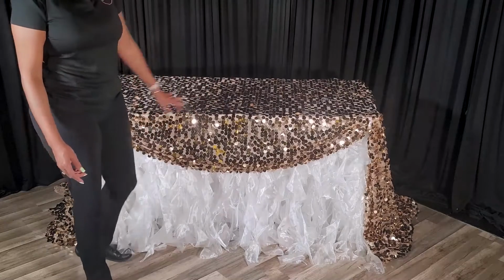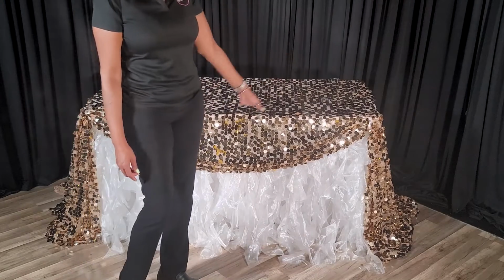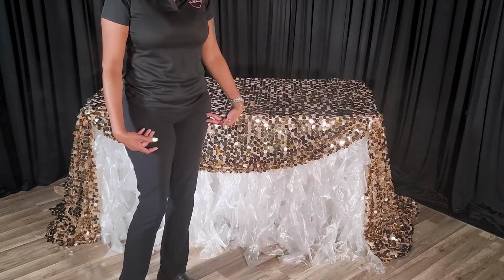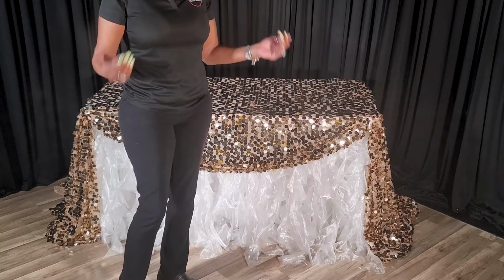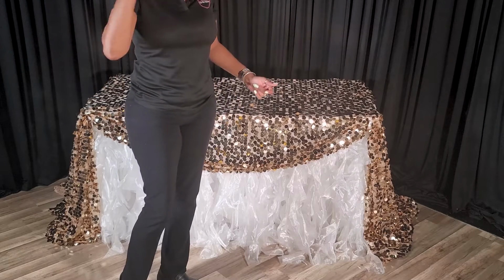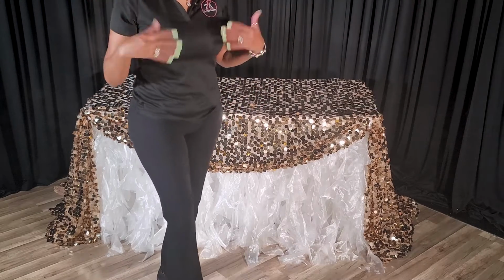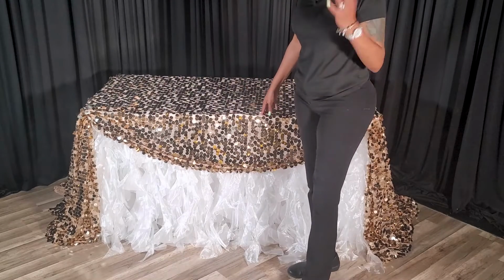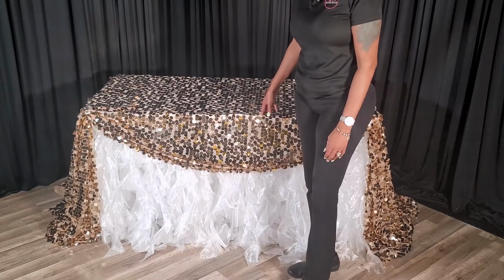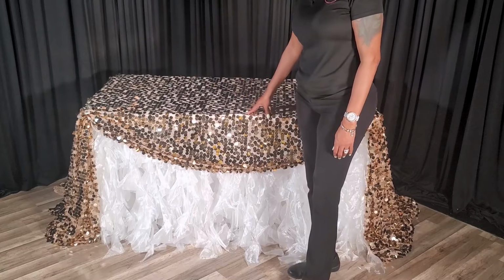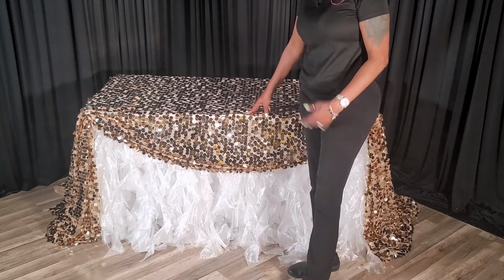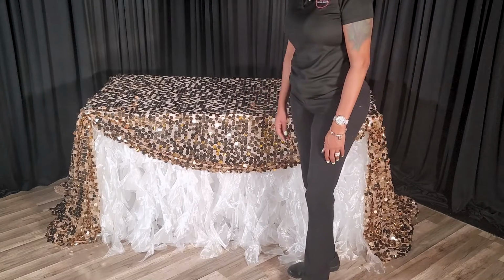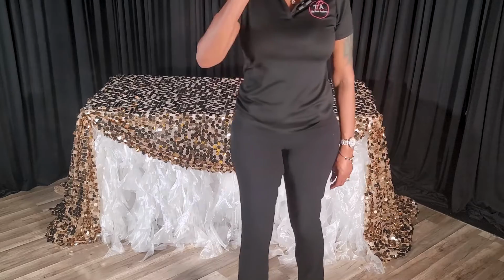Me, since this is a really short table, it's only 6 feet wide, I would keep it as 1 big swag. However, if it was like 8 feet wide or wider, then I would do the multiple swags, right? To give it a little more dramatic look. But this is just another quick, easy and simple way to really dress up your treat table without having to really do a lot of swagging and pleating and all that good stuff. So here is style number 2.